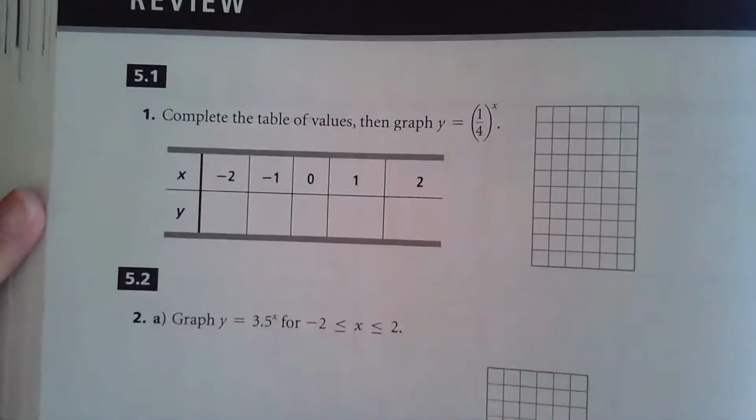Oh my gosh, this is backwards here. Okay, so page 444. Yes, much better.